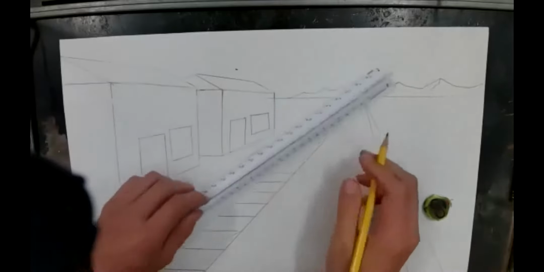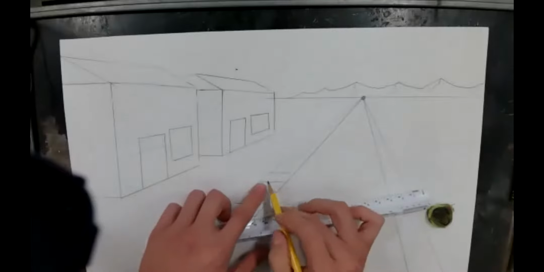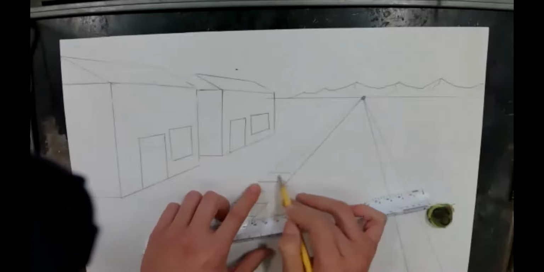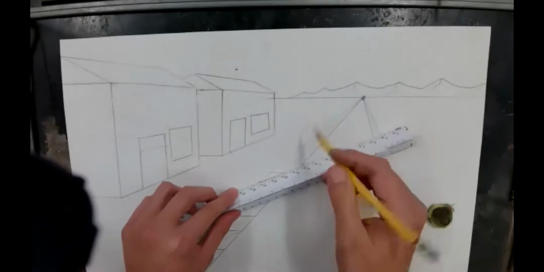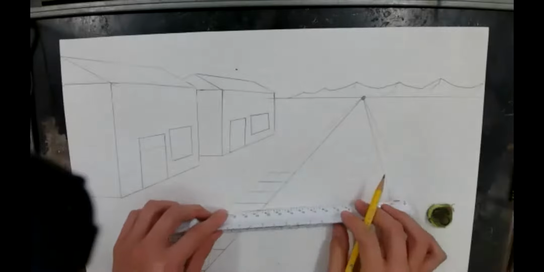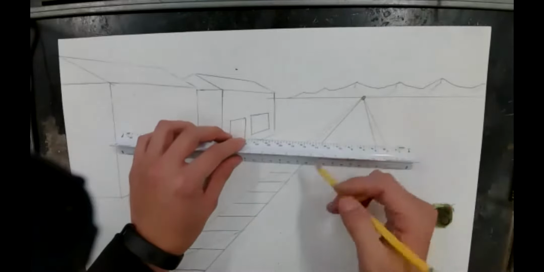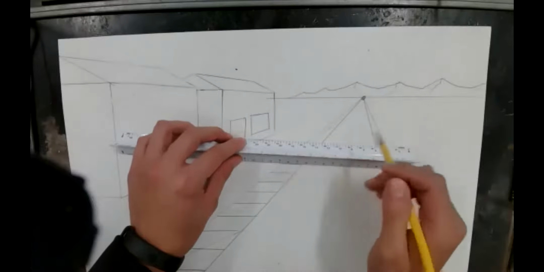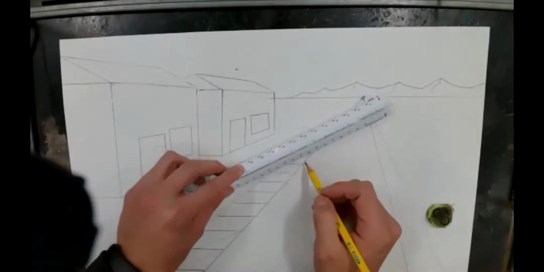I want to finish this sidewalk. So let me finish the sidewalk. Remember the sidewalk. We connect the edge to the center. To finish the other side. And then we do a straight line. Okay. Let me just finish this.